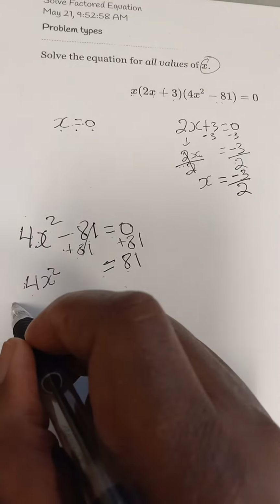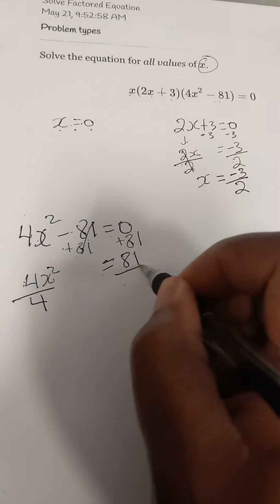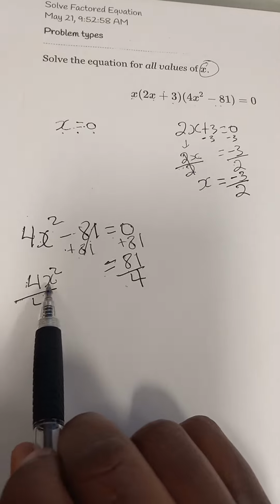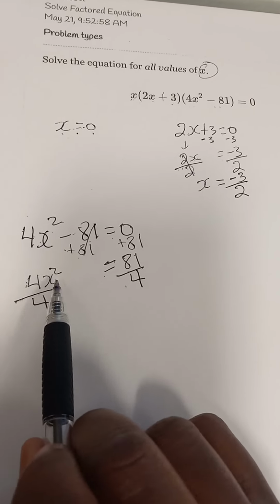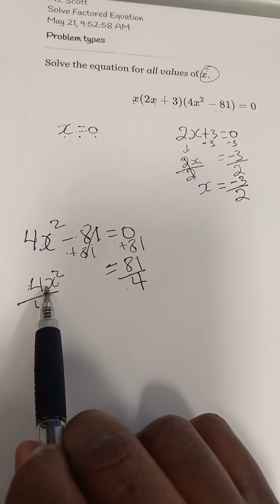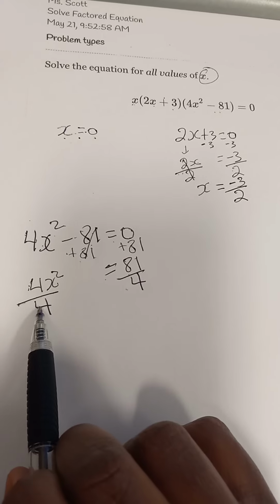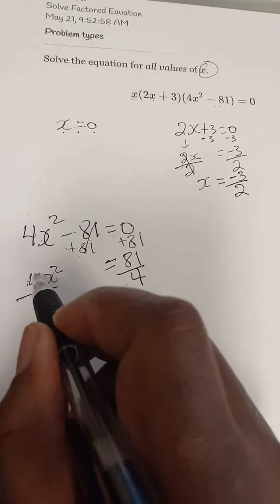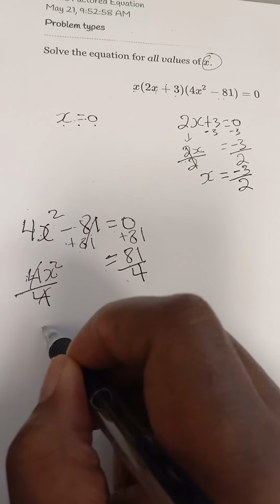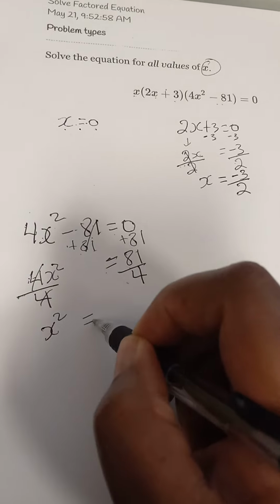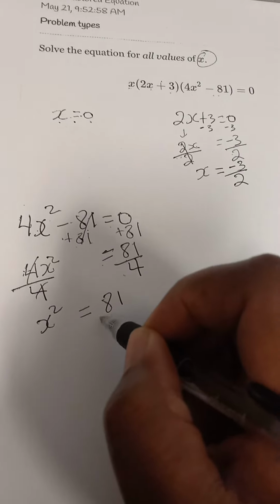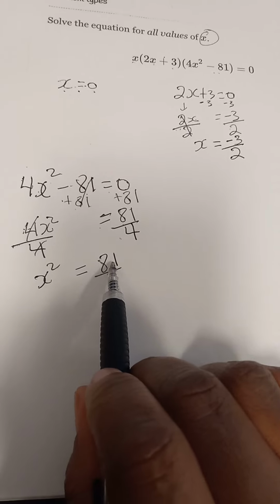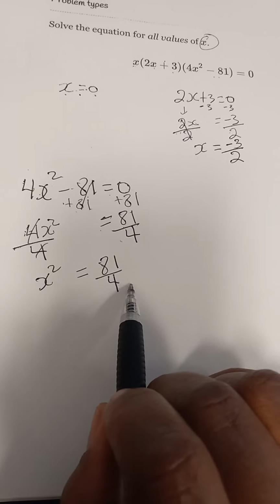So I'm going to divide by 4, divide by 4. Again, I divide by 4 because this is saying 4 times some number x squared, right? So it's multiplication, so the inverse operation we use is division, or the opposite of multiplication is division. These cancel out each other. That leaves x squared is equal to 81 over 4. 81 over 4, if you multiply 9 times 9 is 81, 2 times 2 is 4.